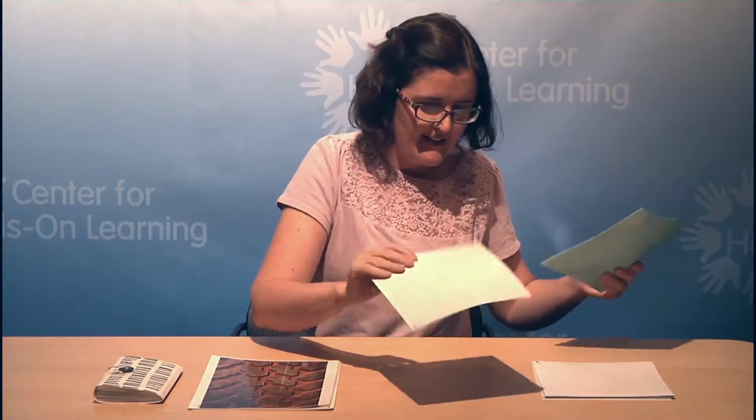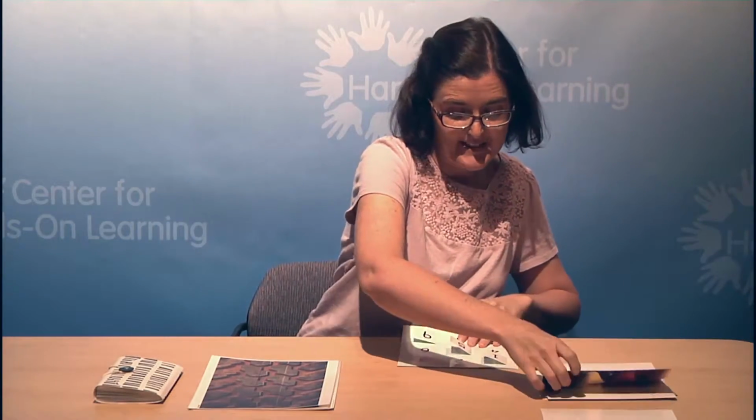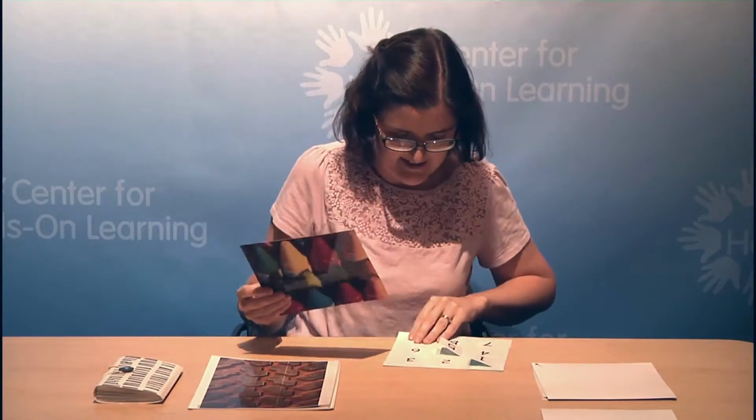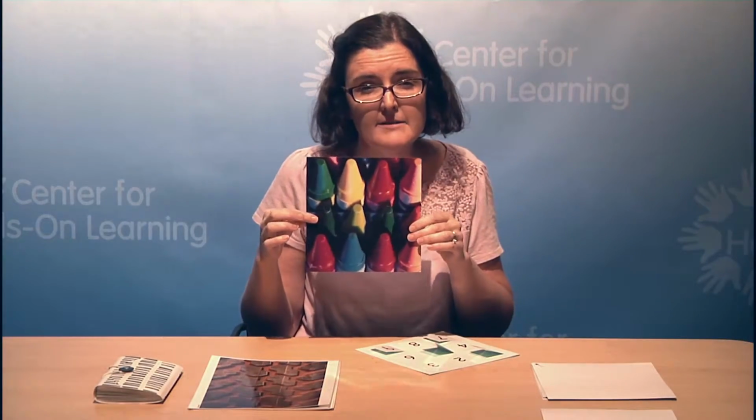And the kids loved doing this piece. The only tricky part for you as the teacher is to slip them in without kids looking underneath and trying to guess what it is. The crayons might be a good one to start with because it's a little more obvious, and you can order them in the way that you think is the best.